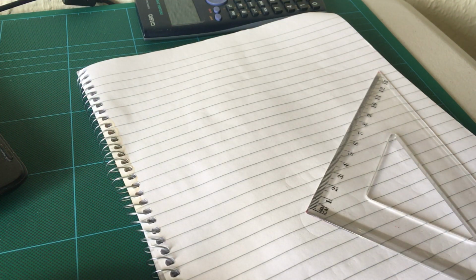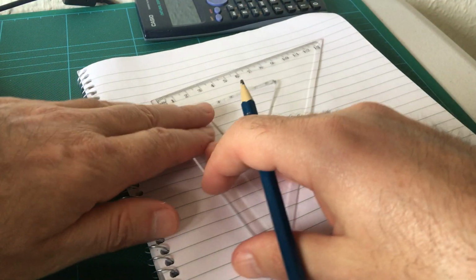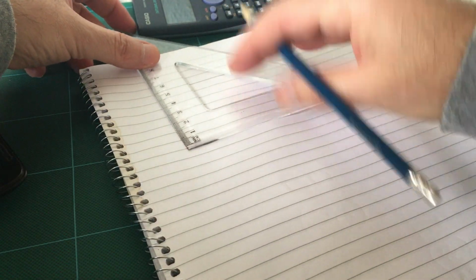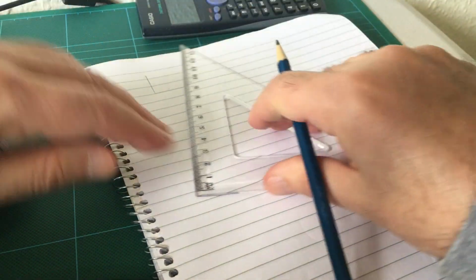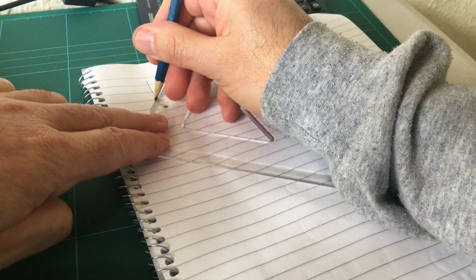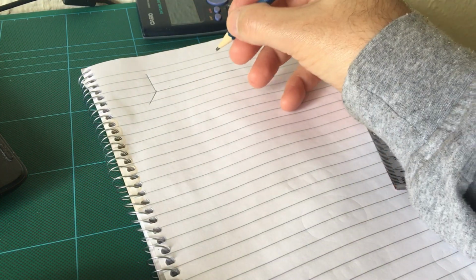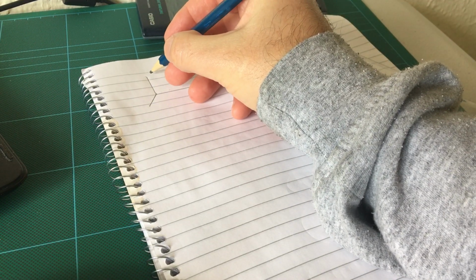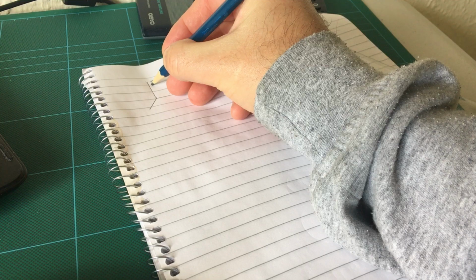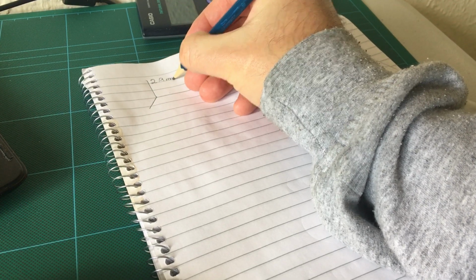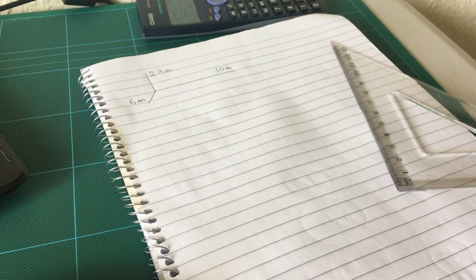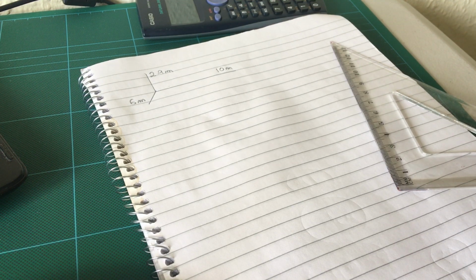So we're going to do a similar exercise to the one you have in your assignment. Now we got a room, and I'm going to write the dimensions of the room. So I'm going to say we got 10 meters, 2.9 meters, and here 6 meters. Okay, and that is the beginning of the assignment.